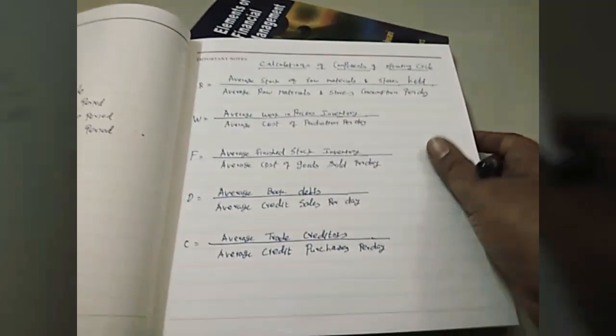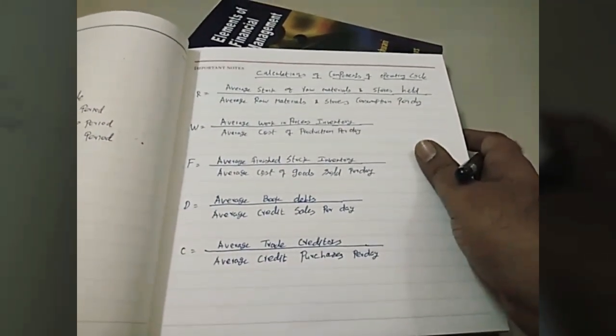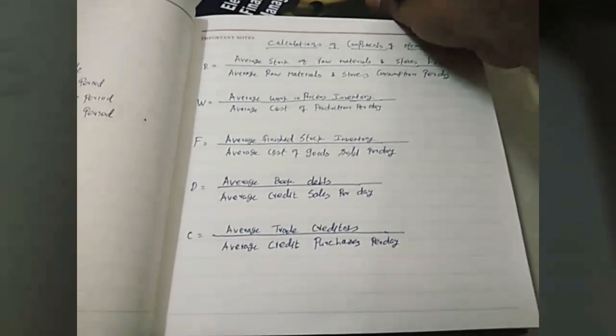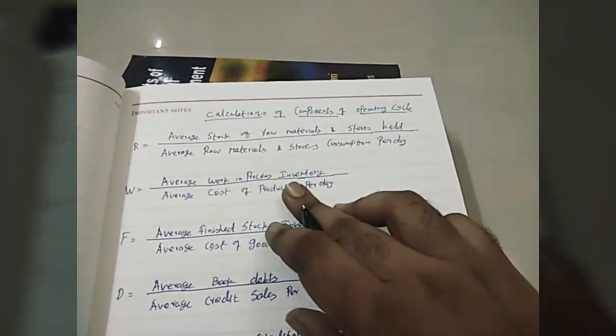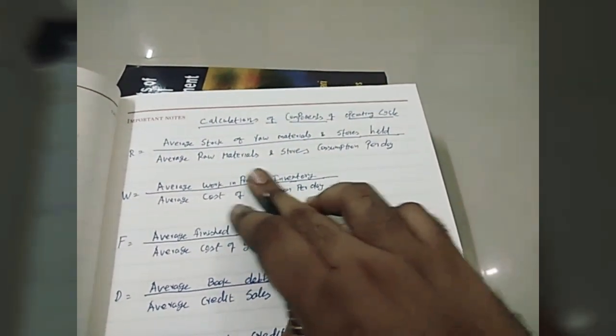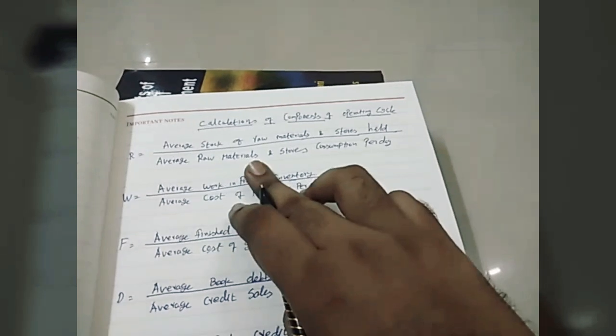There are exclusive formulas for calculating the components of operating cycle. The formulas are: talk about the raw material calculations.